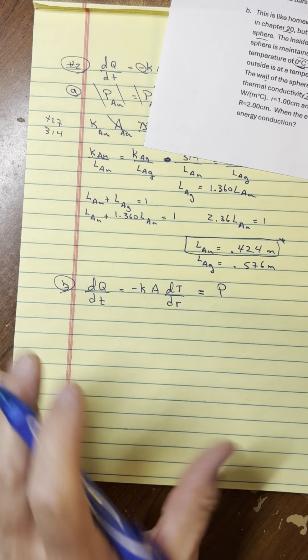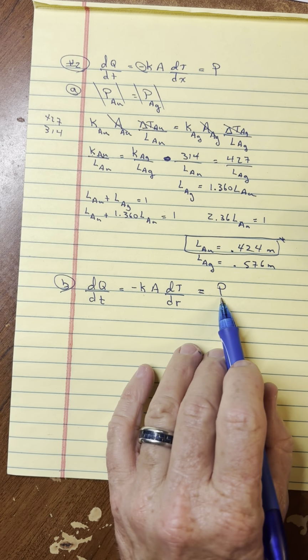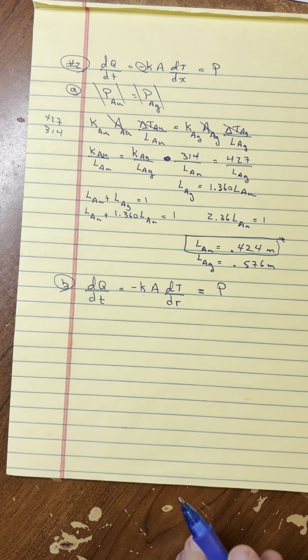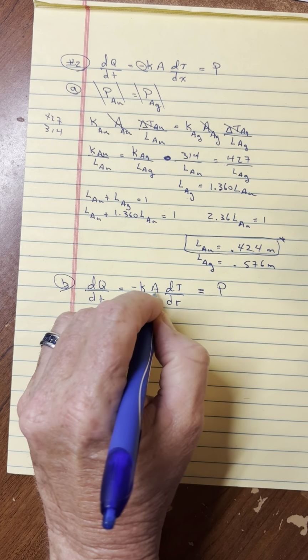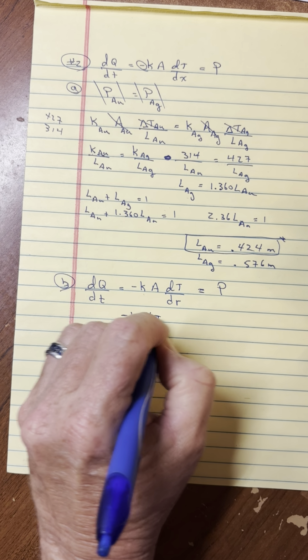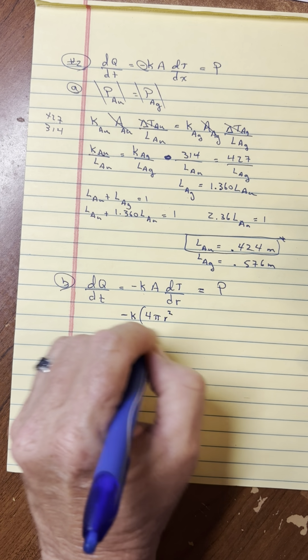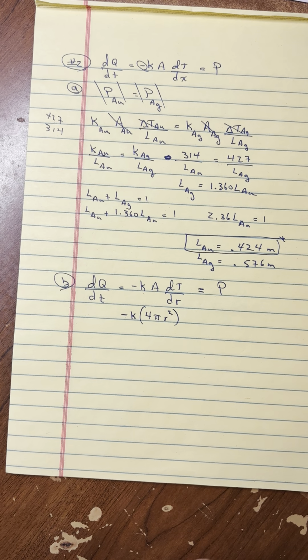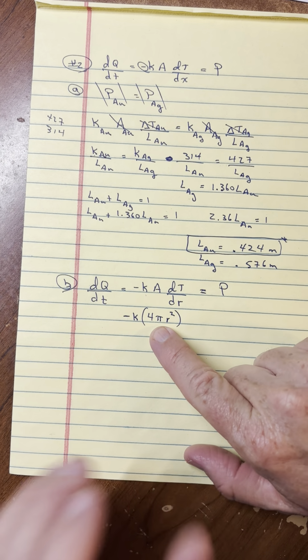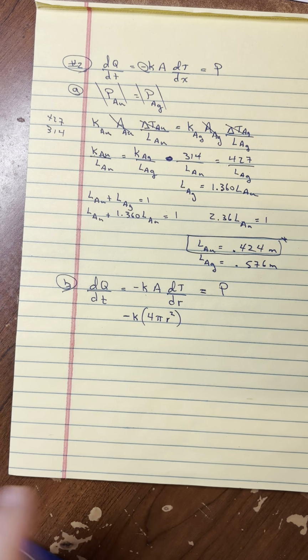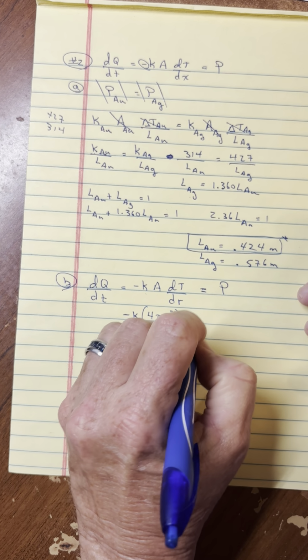The real key to our first step is to say they're all going to have the same power flowing through them. So I'll just put P for power. And then as I take the next step down, the area that the energy has to flow through, and so these shells, this is the area of a spherical shell.